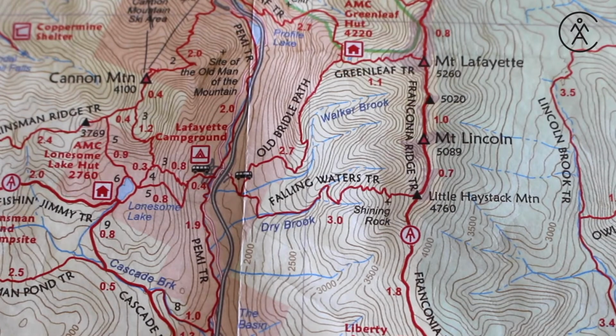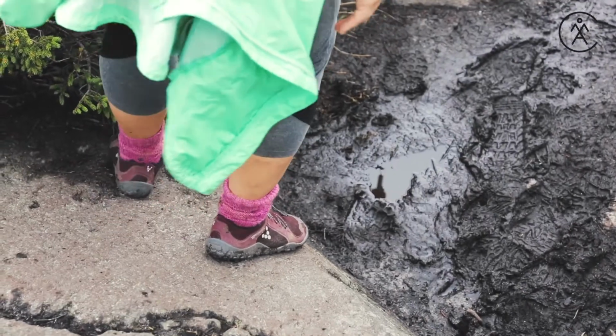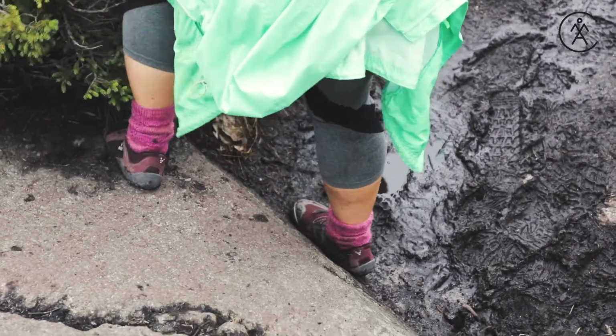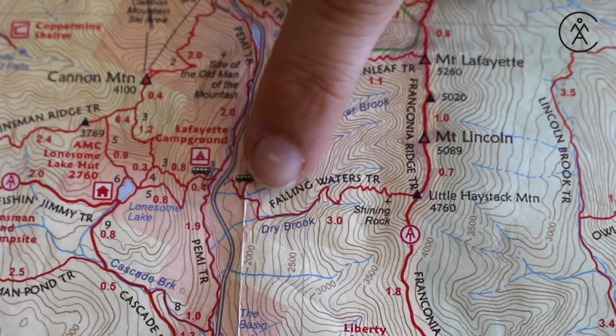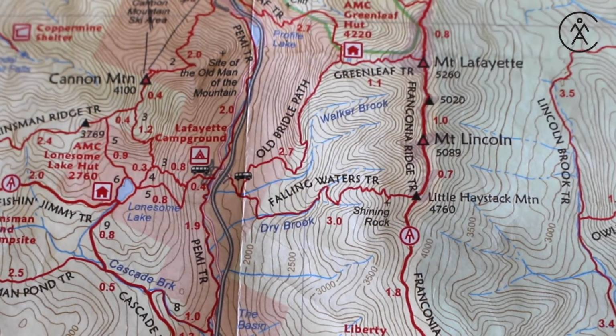Keep in mind that often it takes just as long to descend a trail as it does to ascend a trail, especially in the White Mountains. If you can go up a steep trail rather than down it, sometimes it can be a safer route to avoid slips, trips, and falls.